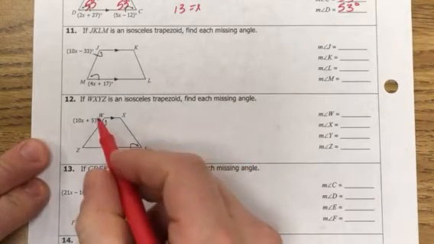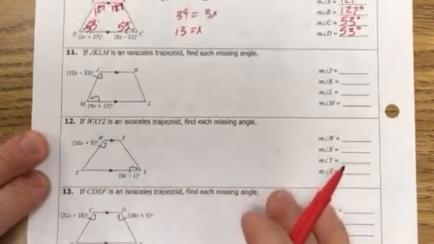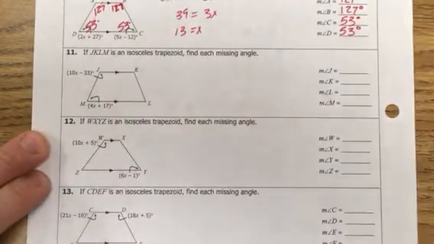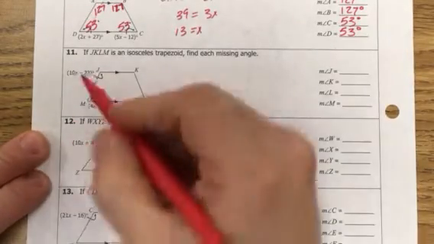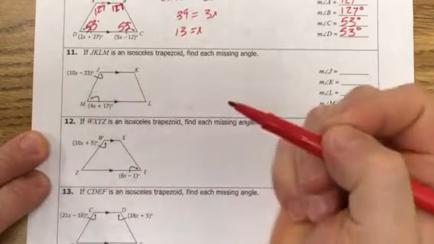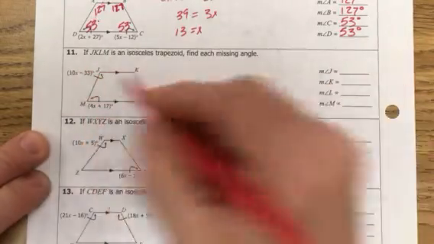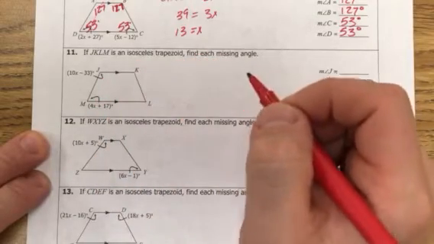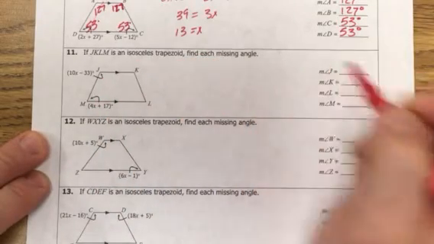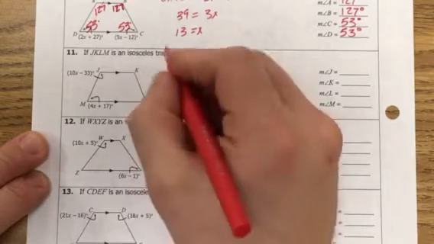I no longer have base angles. Look at number 12. Let's look at number 11. Try that again. Right now I have consecutive angles, right? They're on different parallel lines. They share a transversal. We used to call these same side interior when we were talking about the parallel line conjecture. Know that they are supplements.